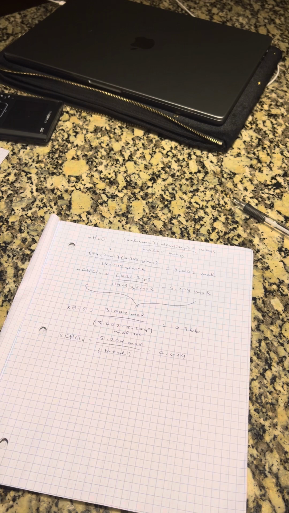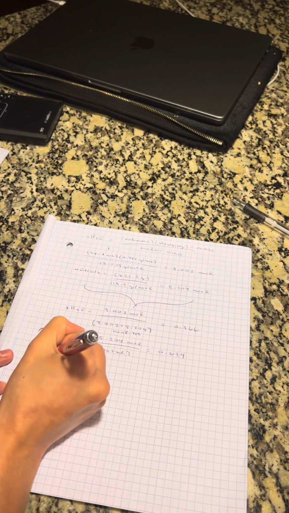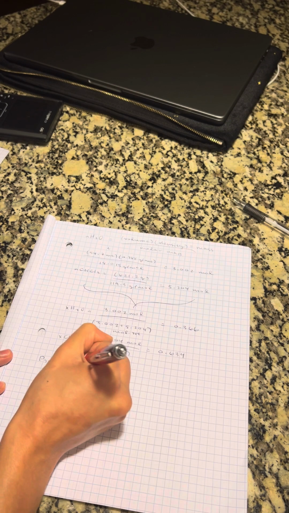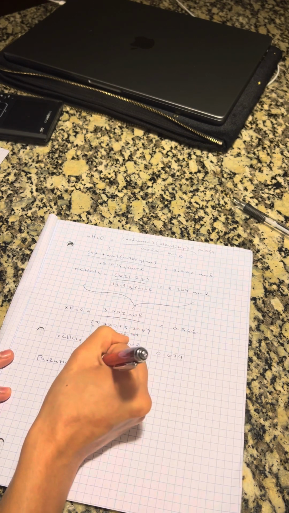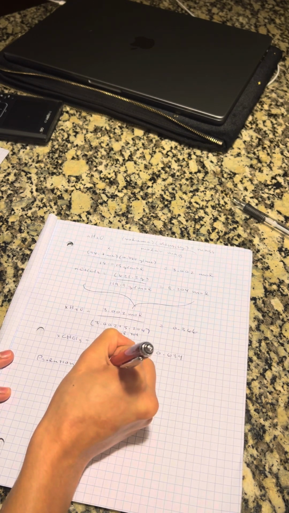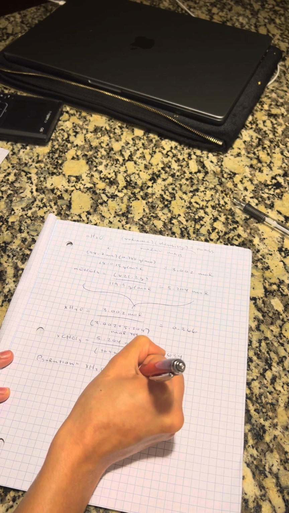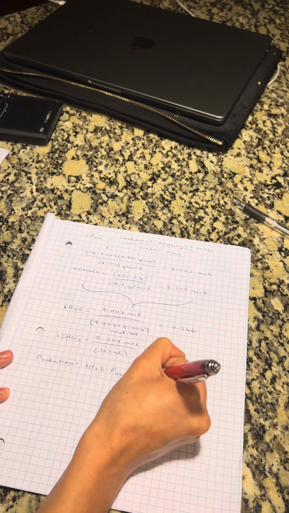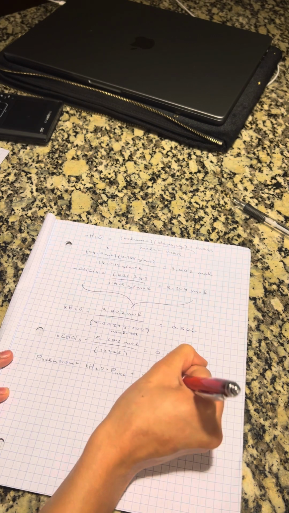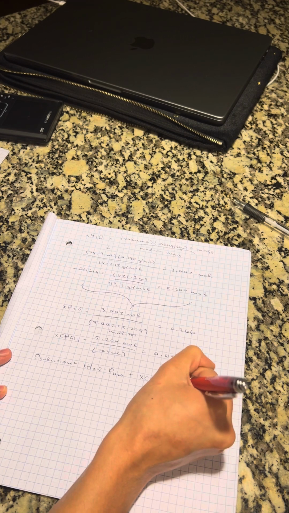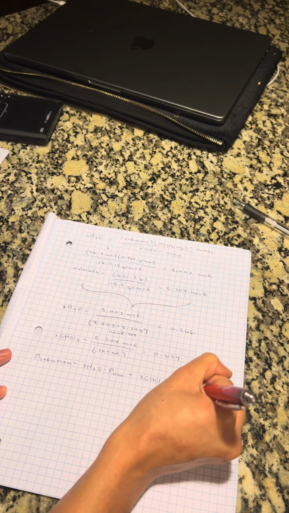So now that we have our two fractions, to find the pressure of the solution will be the mole fraction of water times the pressure of water plus the mole fraction of the next compound times its pressure.